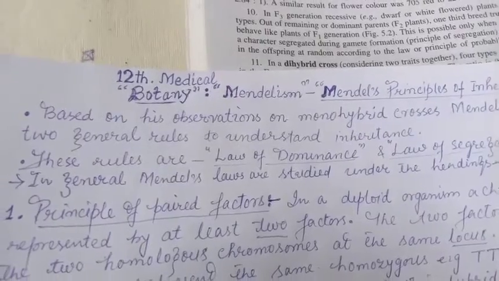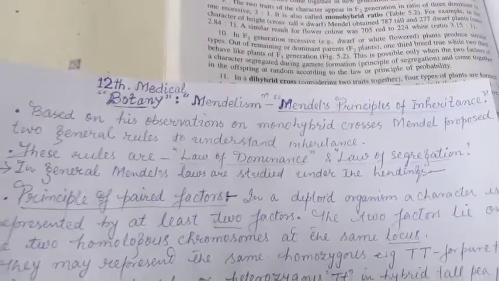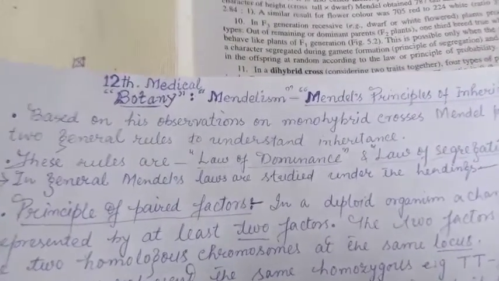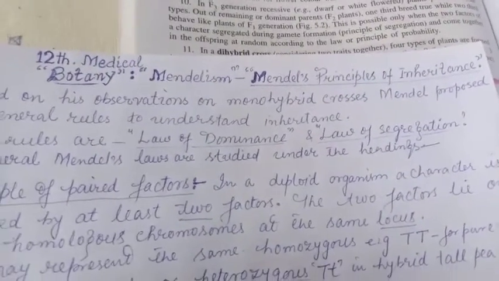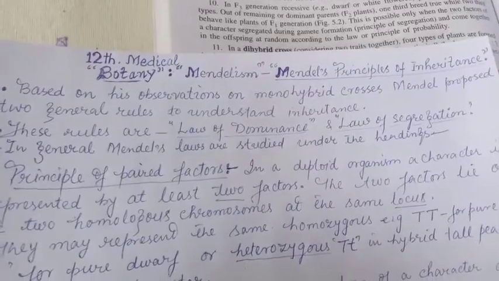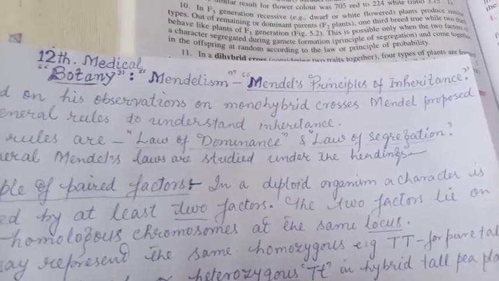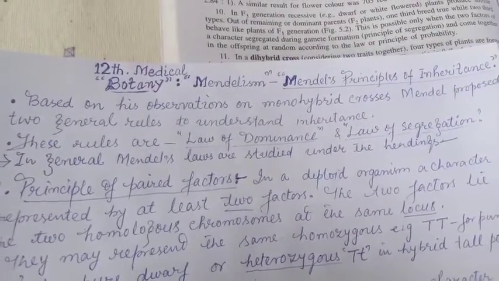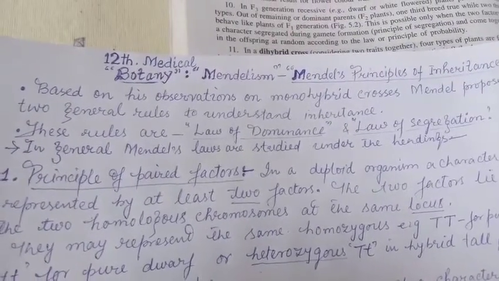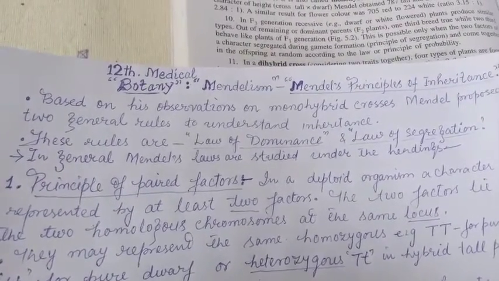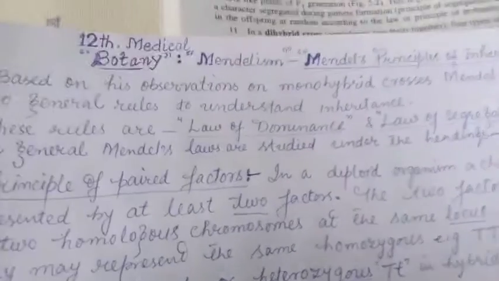First, based on his observation on monohybrid cross, you must be remembering, wherein we take only one character into consideration, Mendel proposed 2 general rules to understand inheritance, which are also called Mendel's laws of inheritance.